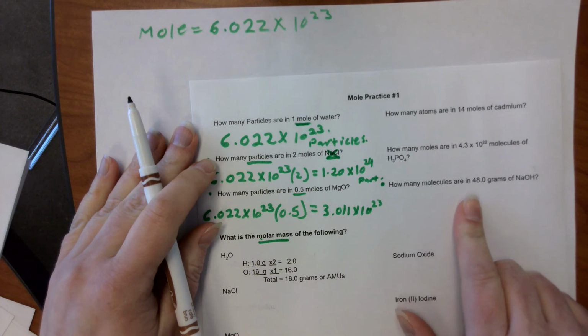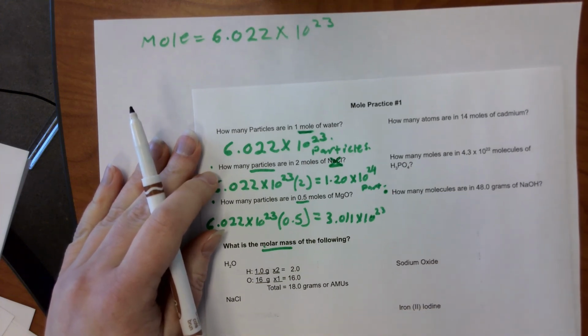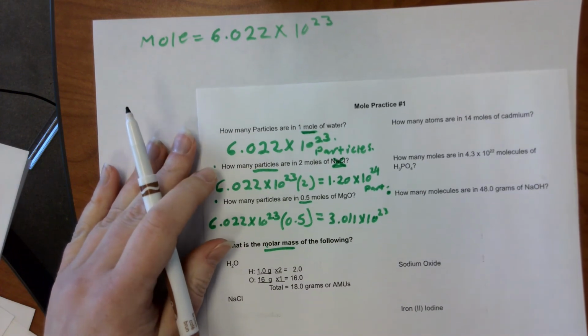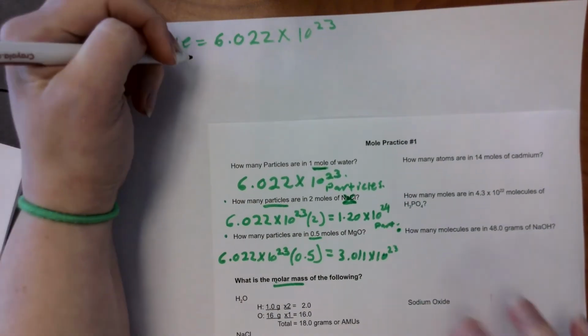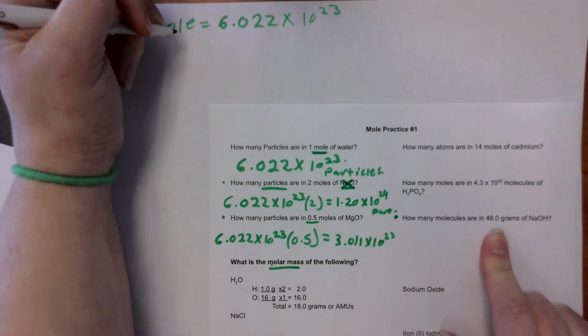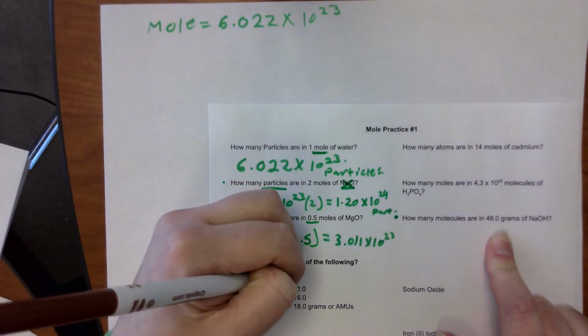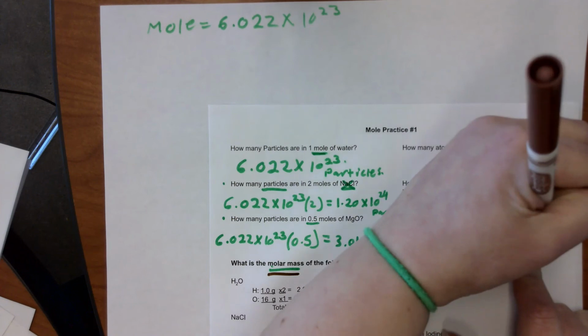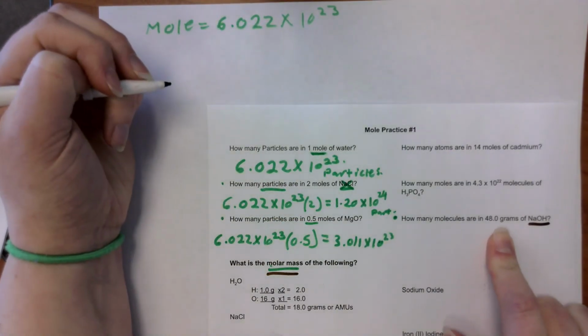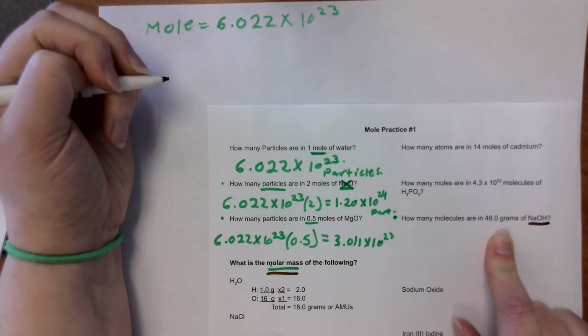So how many molecules are in 48 grams of sodium hydroxide? First of all, this one's a two-step problem because we need to know two things. Number one, what is the molar mass of NaOH?